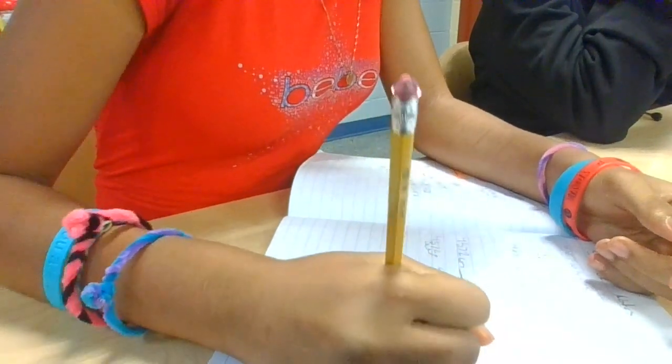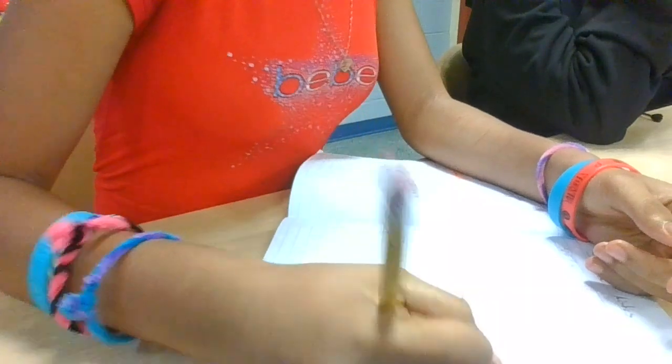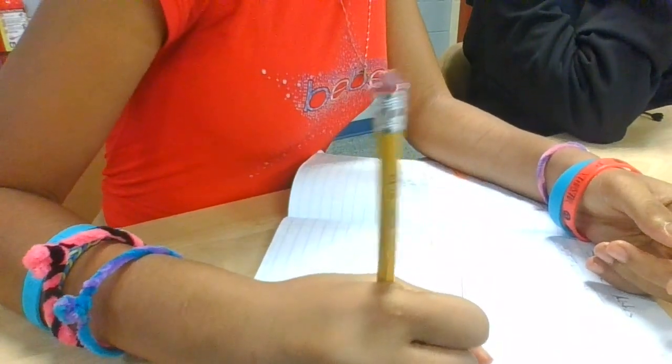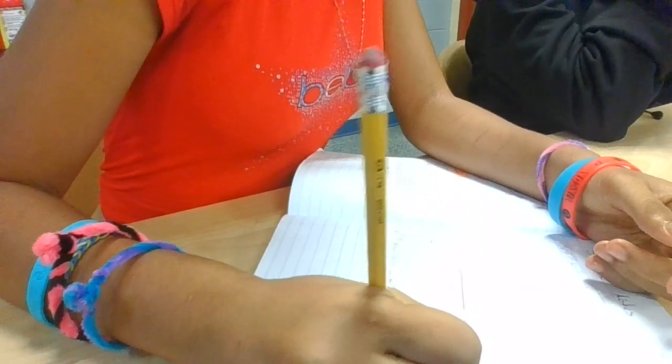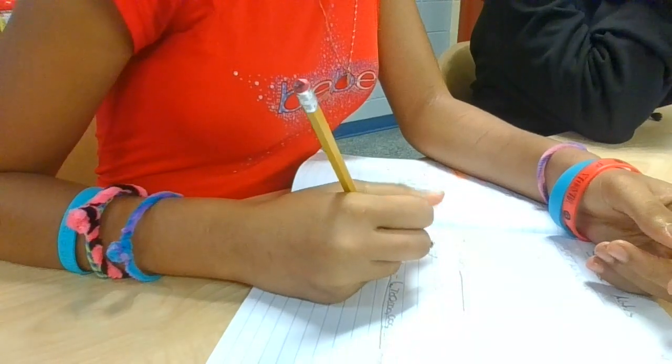So basically, still do it the same way. Start at whatever unit they give you, whatever prefix they give you, and go to the prefix that is asking you to convert it to, and move your decimal that many times with it.